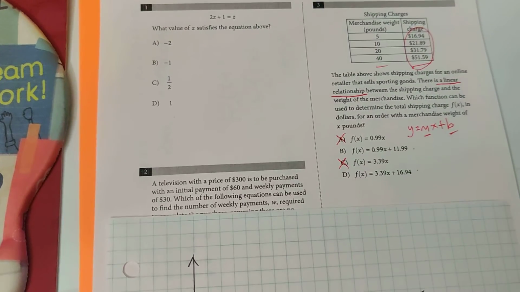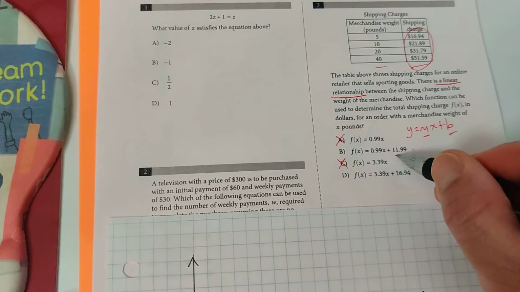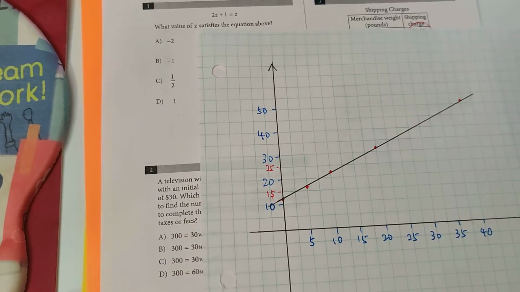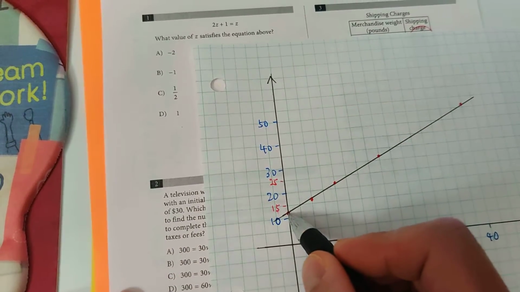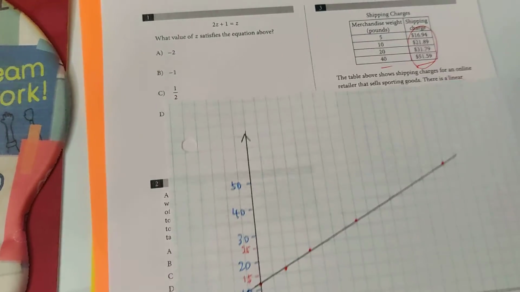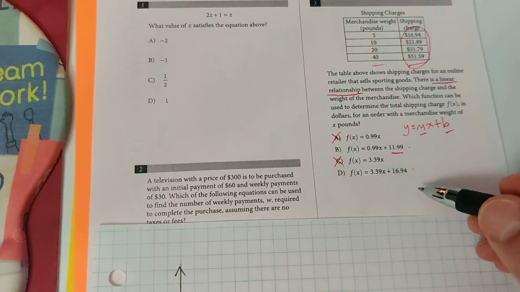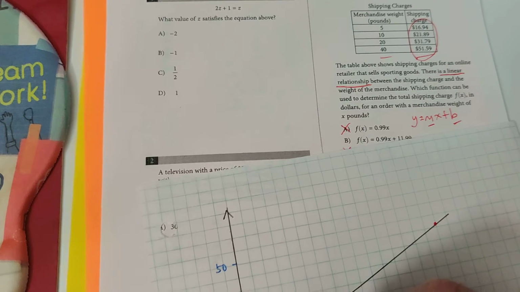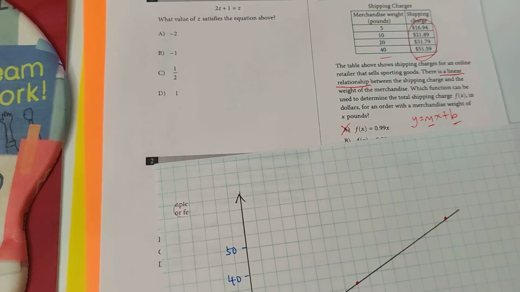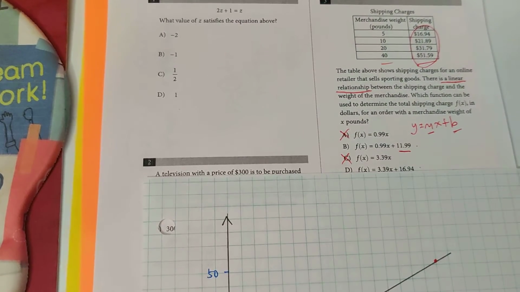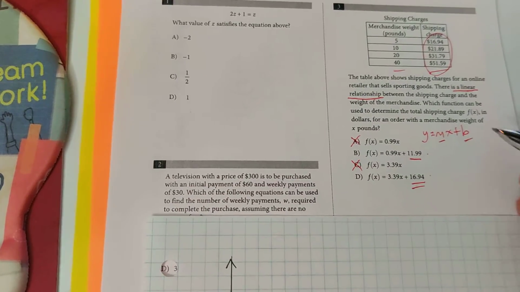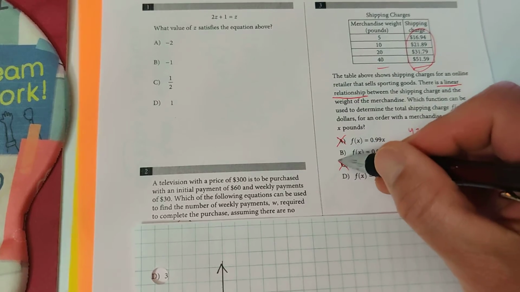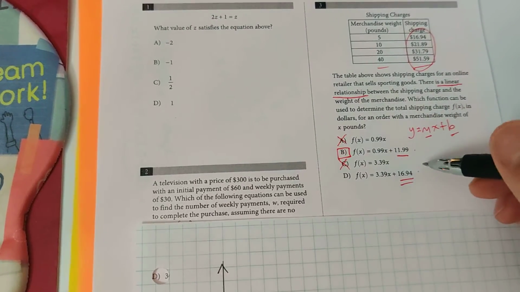B has a y-intercept of 11.99, which is almost the same as what we have here. And for D, the y-intercept is 16.94, which is pretty far away from what we have for the y-intercept. So the only possible answer for this question would be B. The answer is B, definitely.